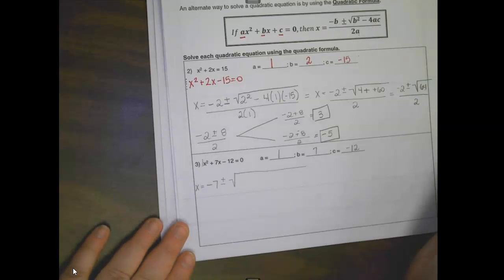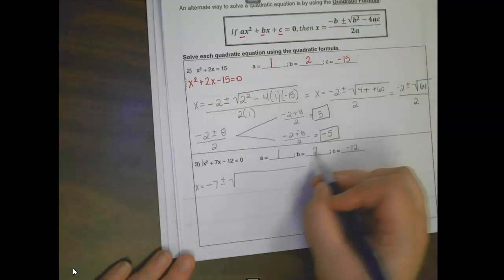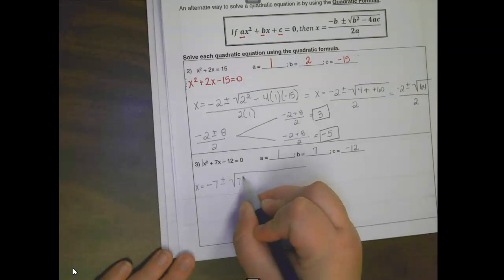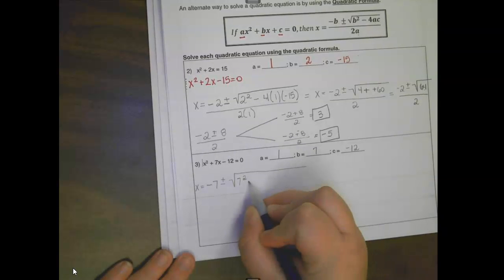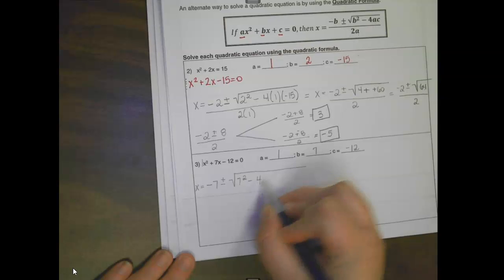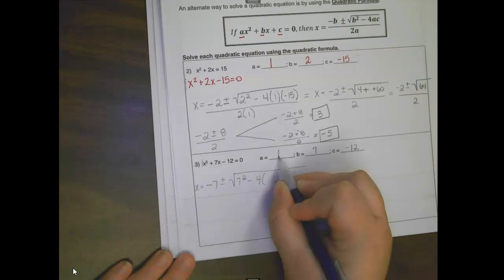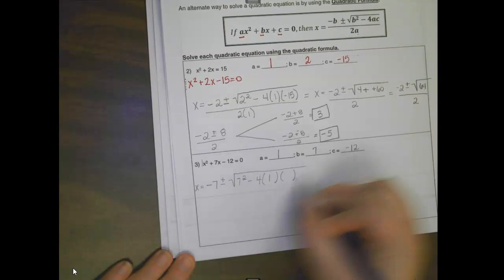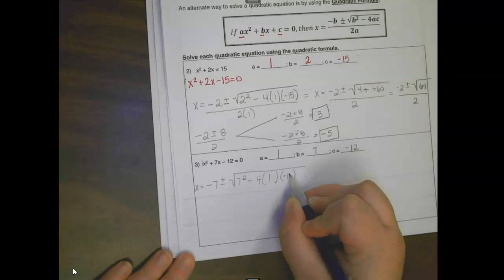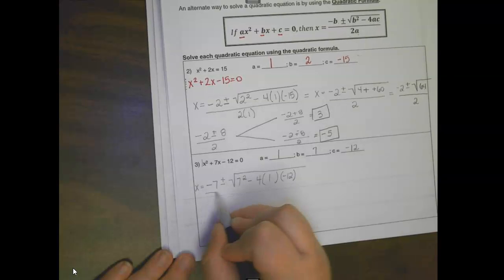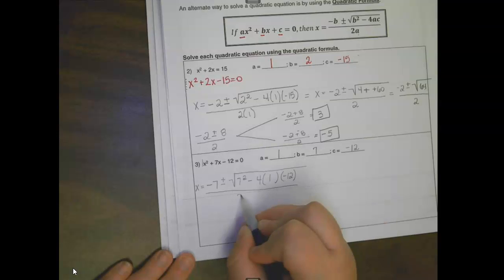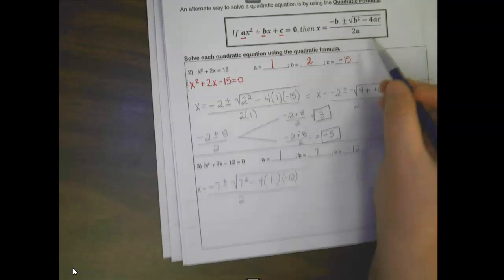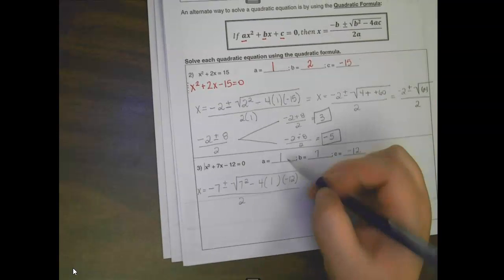It's a long square root. B squared, so 7 squared, minus 4 times a times c, divided all over 2 times a, so 2 times 1.